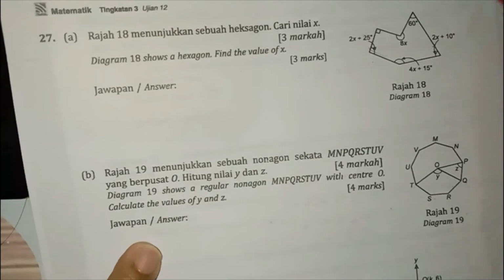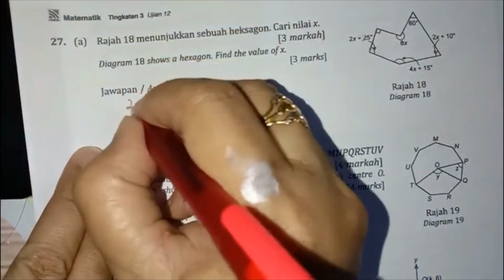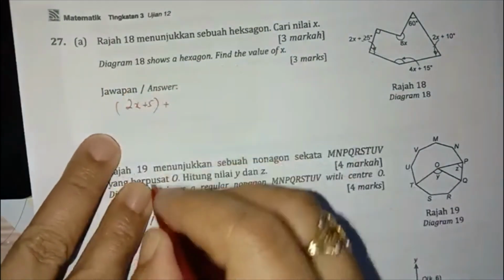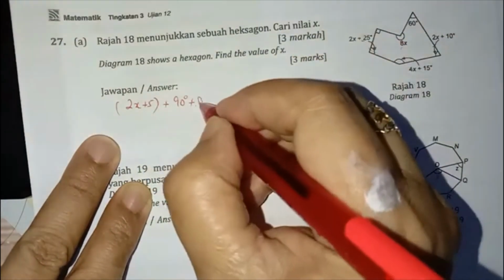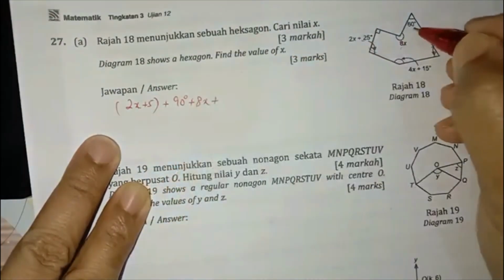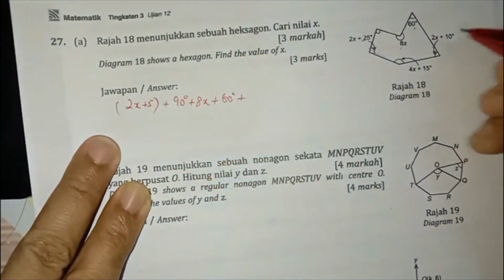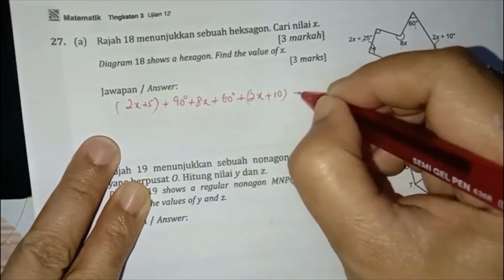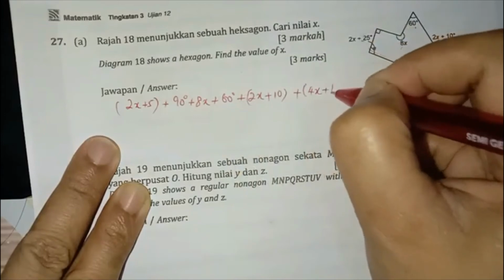So you total up: 2x plus 5, plus 90, plus 8x plus 60, plus 2x plus 10, plus 4x plus 15.